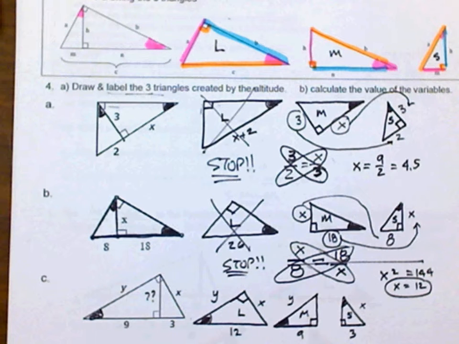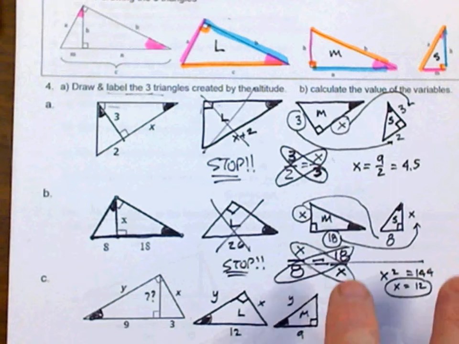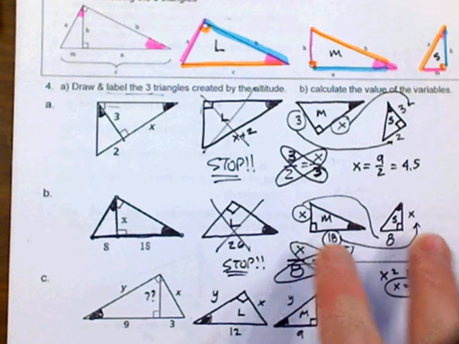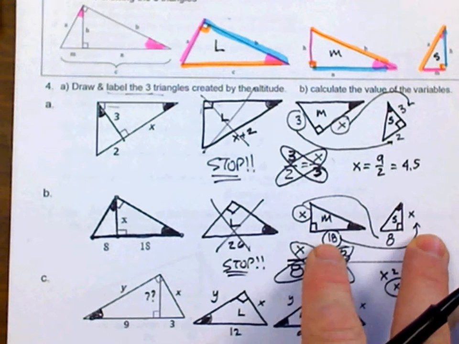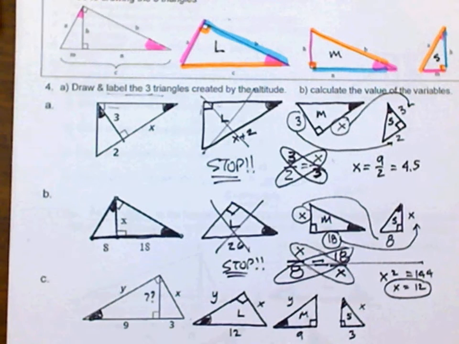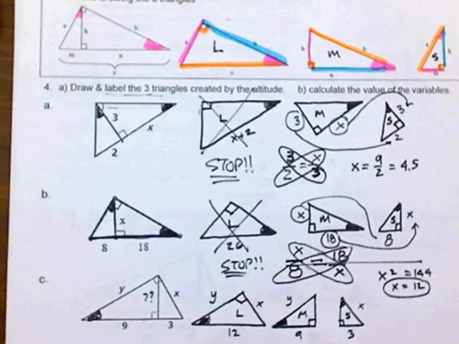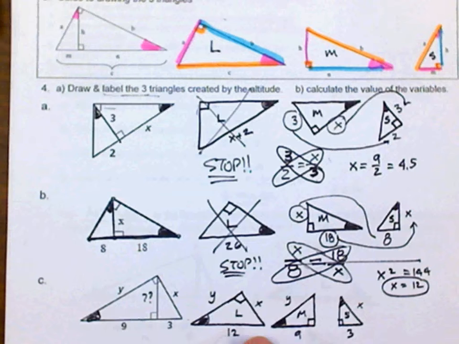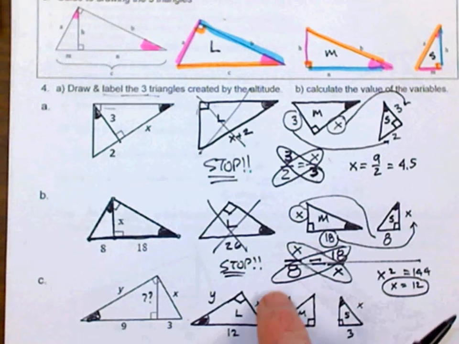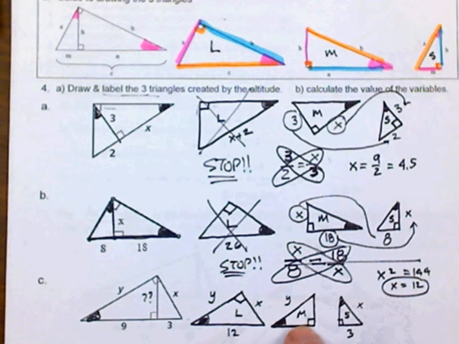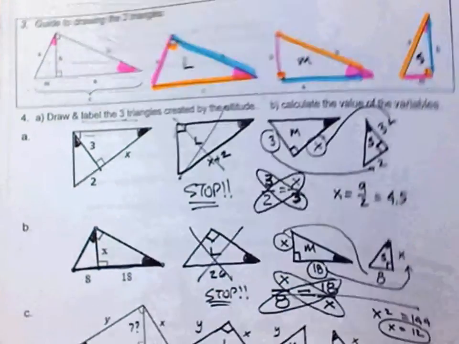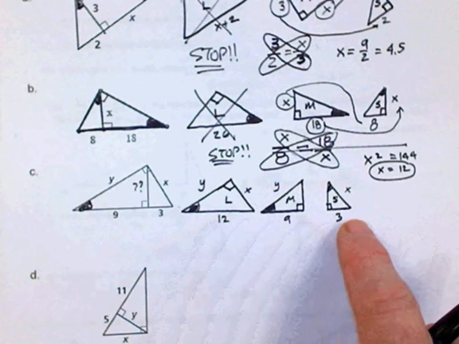Now in this one, I told you before, we only use 2 triangles to solve, but that's 2 triangles to solve one variable. This time we have 2 variables, so we're not going to cross one of them out completely. We've just got to decide which one you want to solve for first. And I'm just going to go ahead and choose x. So to solve for x, you'll see I'm not going to use the medium triangle at all. I'm going to forget about that one. Not necessary to solve this. So I'm just going to look at the large one and the small one.